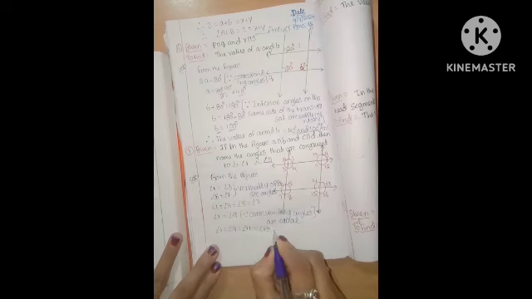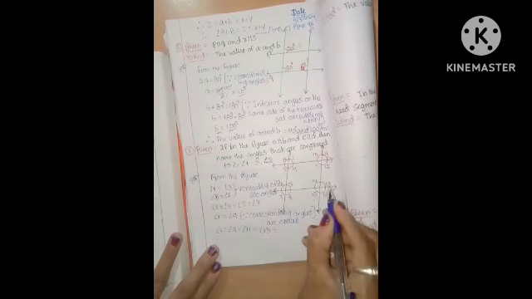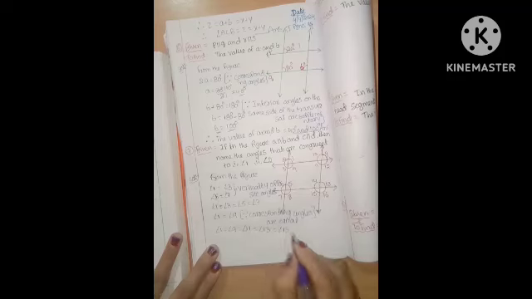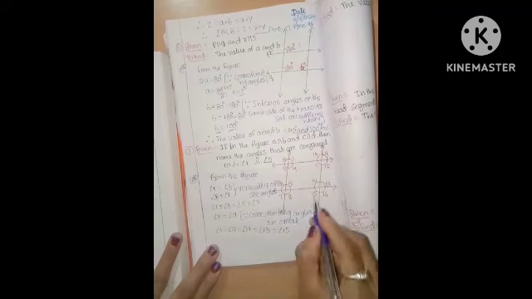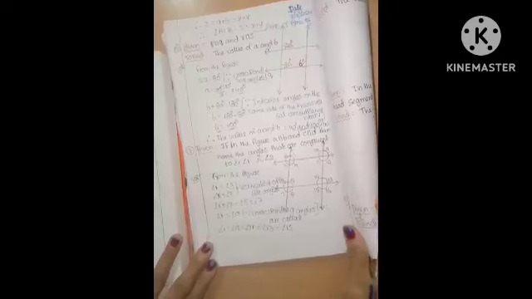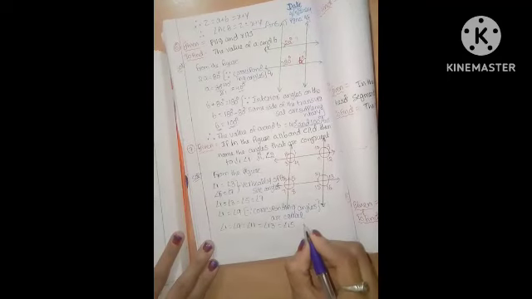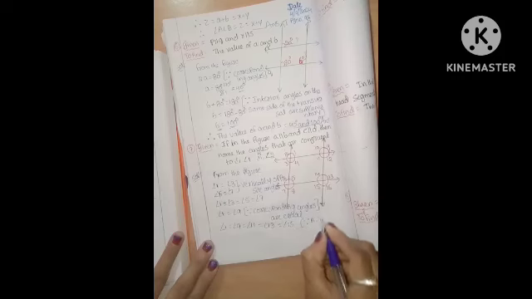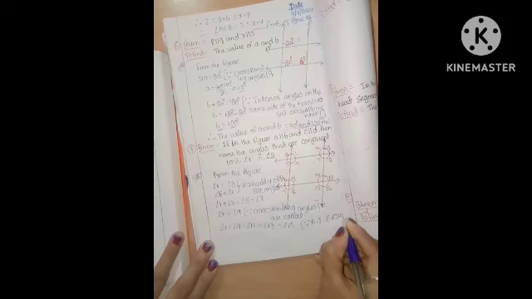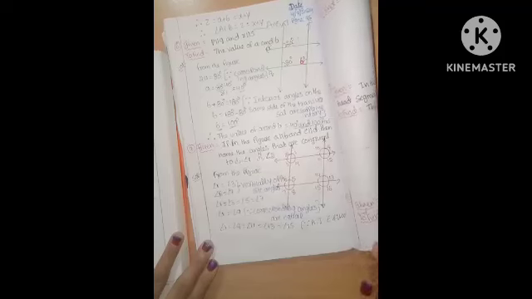So these two are equal, and 13 is equal to 15. Why? These two are the vertically opposite angles, equal only. Okay. Alternative interior angles and vertically opposite angles are equal only.